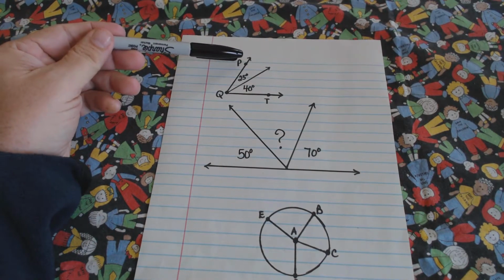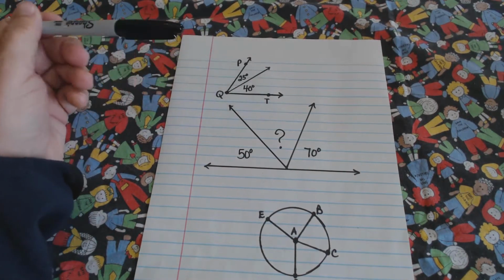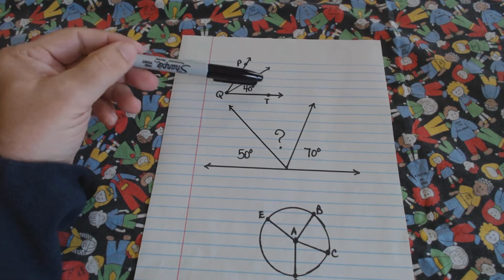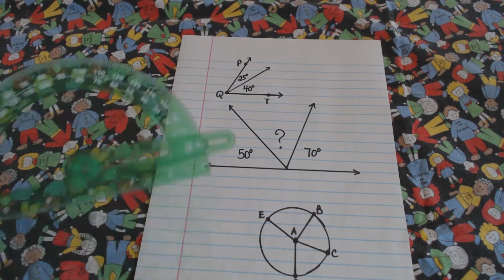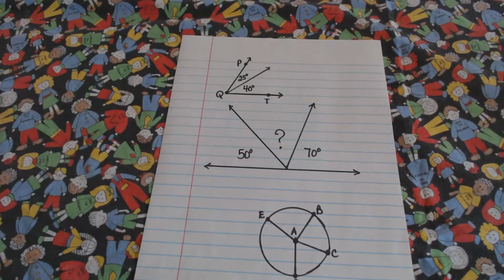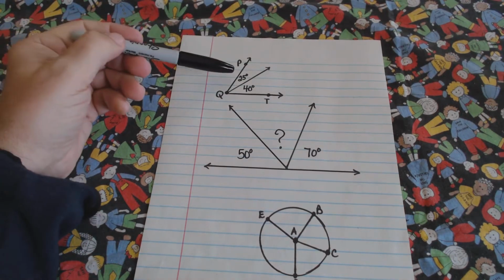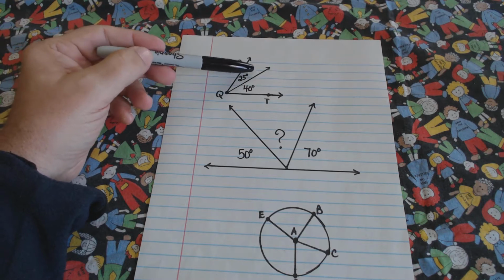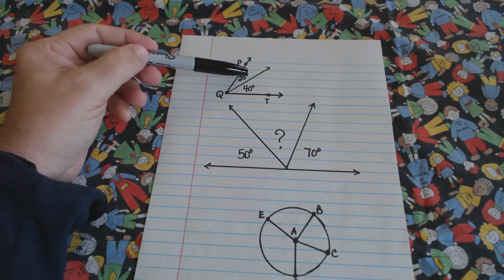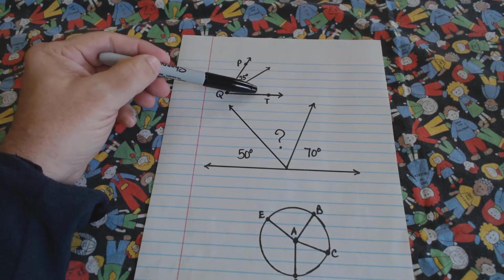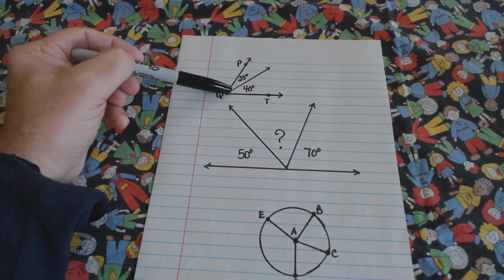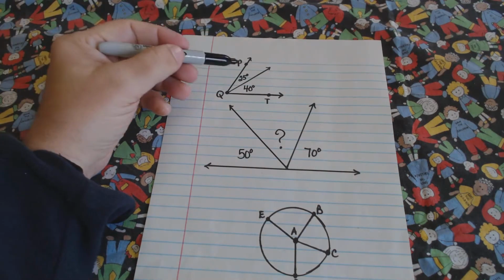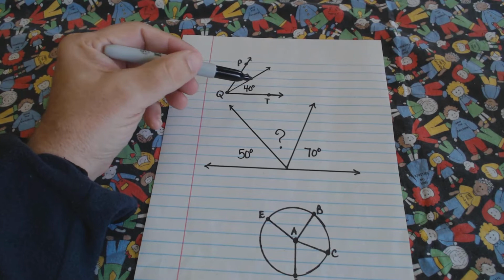We have an angle PQT. And if we want to know the measurement of angle PQT, we could easily pull out our protractor, and we'll be using a protractor today. But we don't need a protractor for this one. You'll notice that this angle has been divided into two smaller pieces. We have this angle, which measures 40 degrees, and this angle, which measures 25 degrees. And notice that is all that angle PQT has.